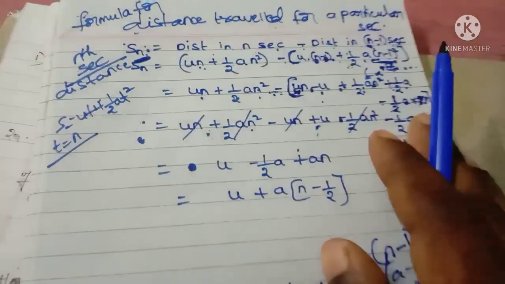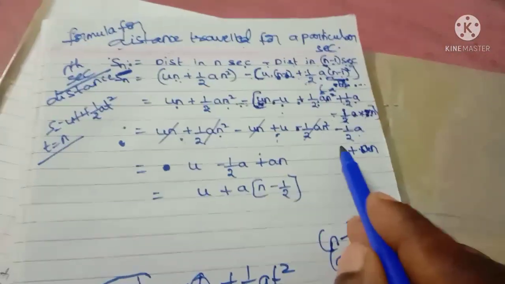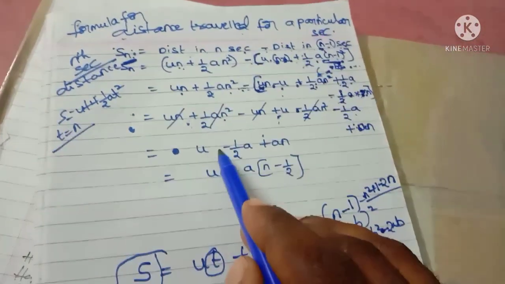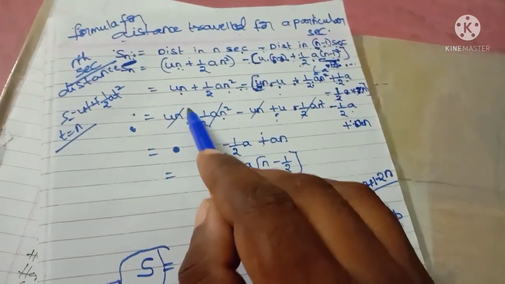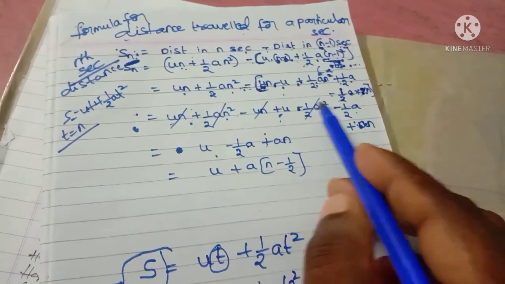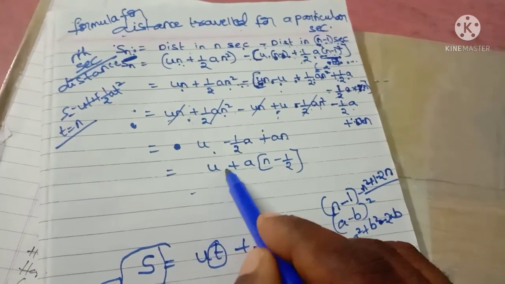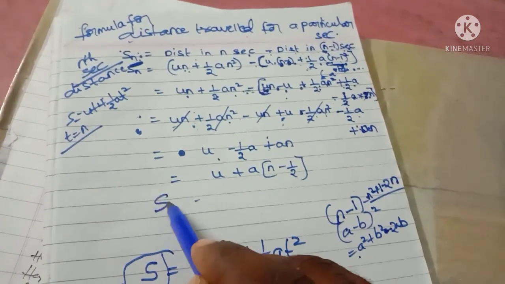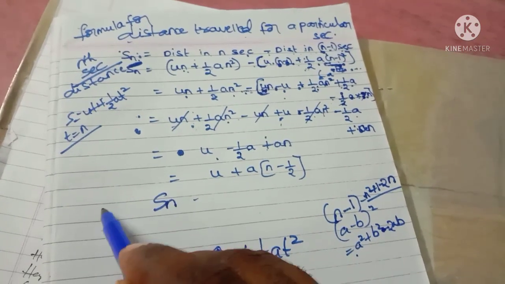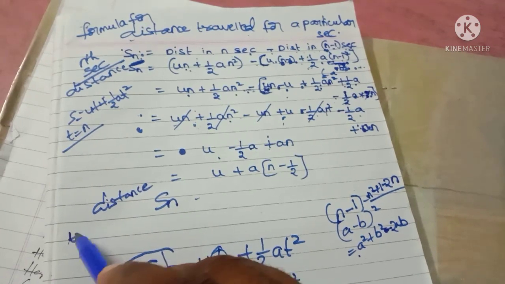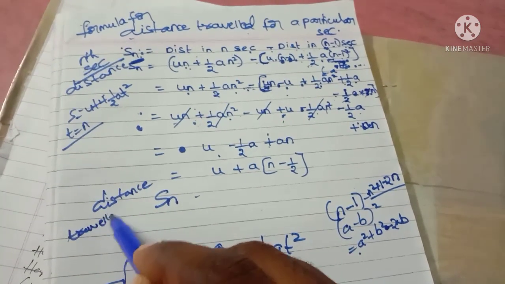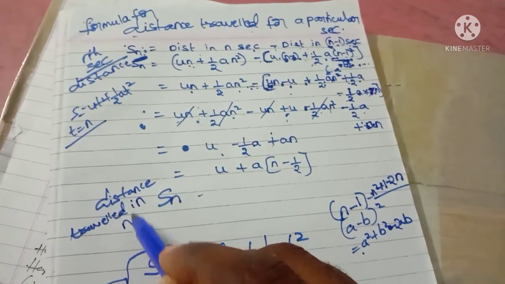Like that, open the bracket with the minus sign. Now you will get u minus half a plus an, cancelling the terms that cancel. So at last, the distance traveled in the nth second.